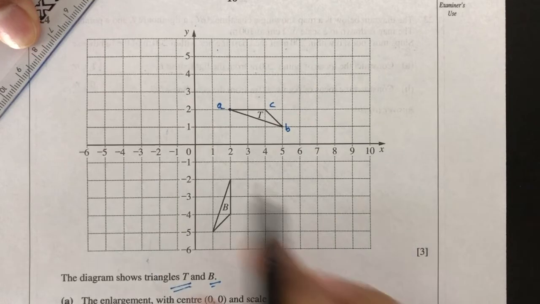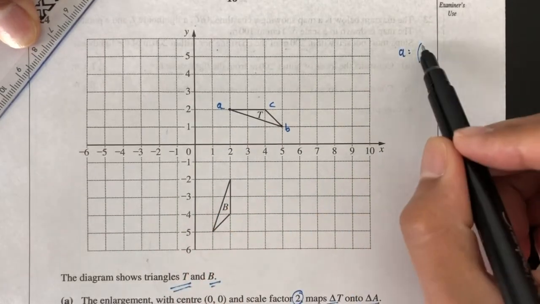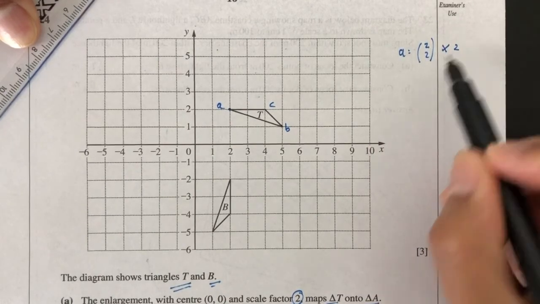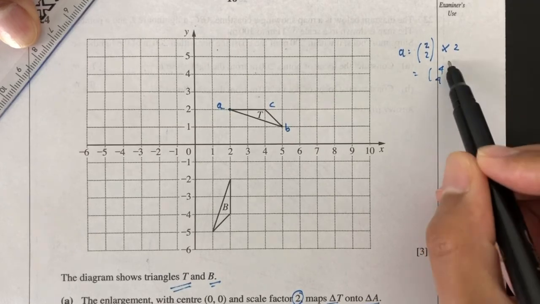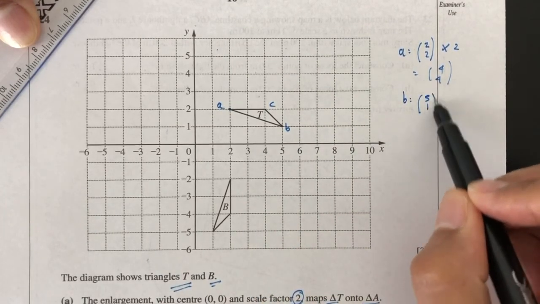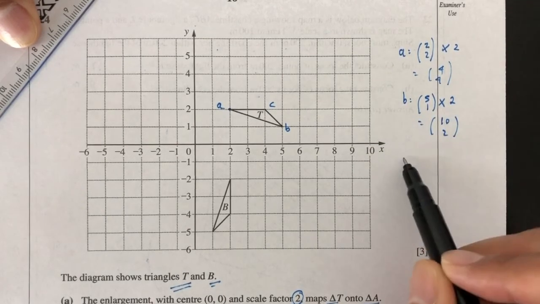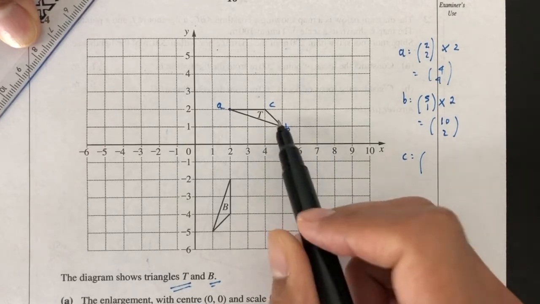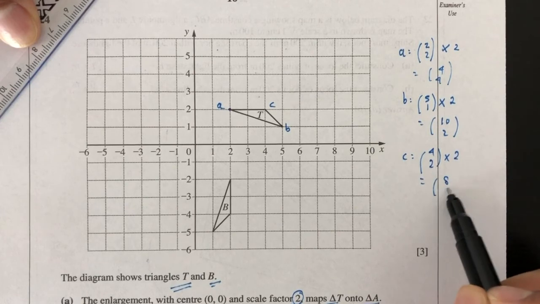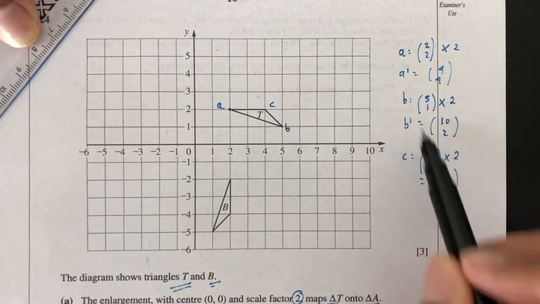So one method we can say A is the point 2, 2. Now with the scale factor of 2, we have to multiply by 2. That becomes 4, 4. B is 5, 1. Scale factor of 2, that will be 10, 2. And C is the point 4, 2. Scale factor of 2, that becomes 8, 4. So this is the image of A, image of B, and image of C.